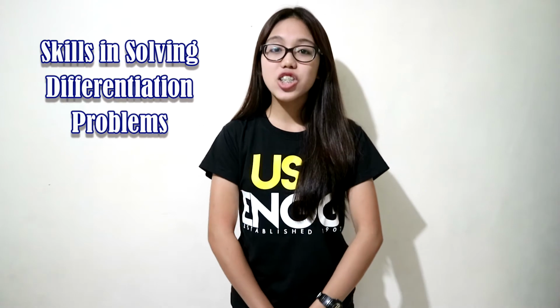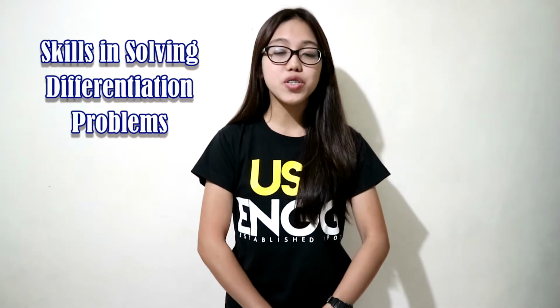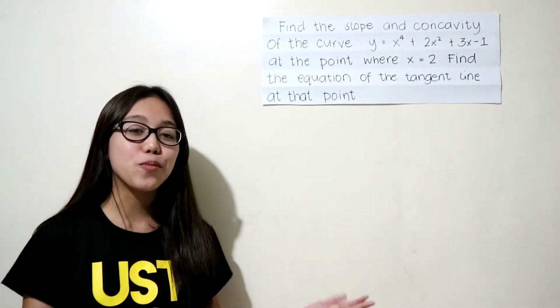So what mathematical skills are needed to solve derivative problems correctly and more efficiently? The mathematical skills needed in solving derivatives are critical thinking skills, or reasoning. The second one is a deep understanding of the concept, and the last one is the skill in solving derivatives, or the proper use of differentiation rules as well as the applications of derivatives. So let us now begin.